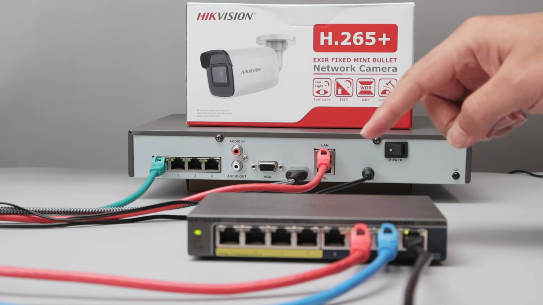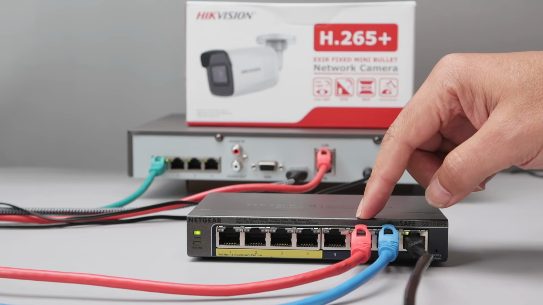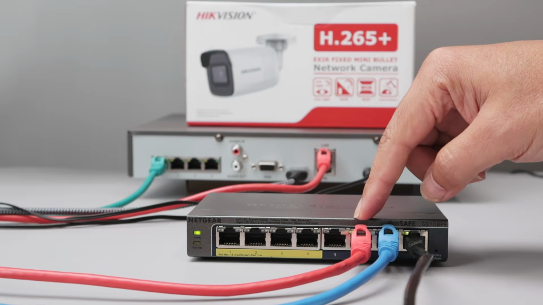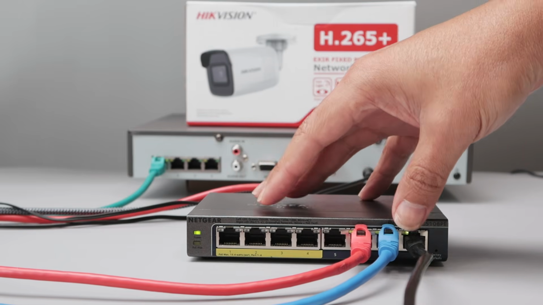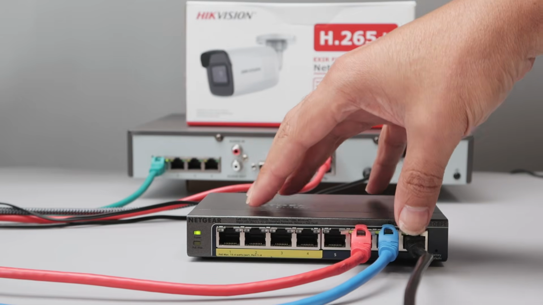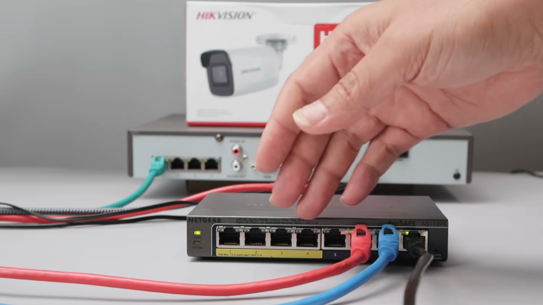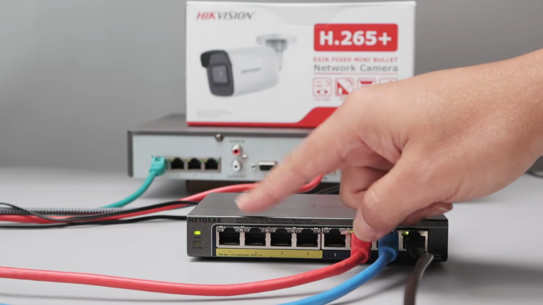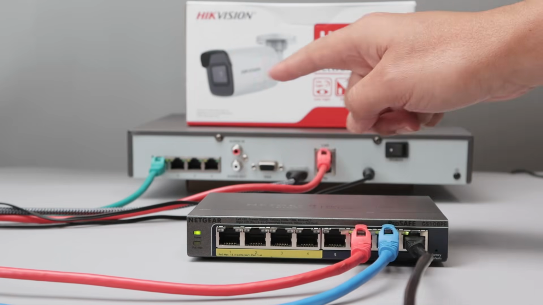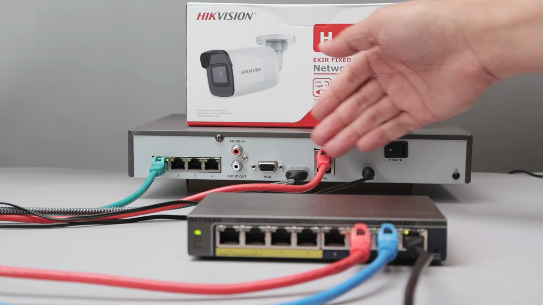As you can see here, I have a switch, and then I have the NVR connected to this same switch, but the camera is not connected here. Let's say, for example, you want to connect the camera here. You have a switch somewhere where you can connect other computers in your company, for example, and you want to have a camera right here recording on the NVR, so you don't have a connection directly here.